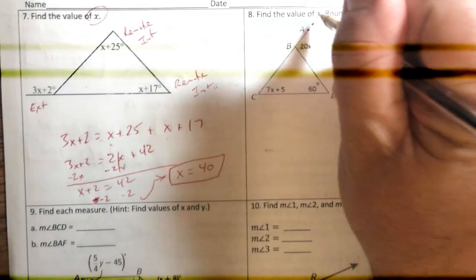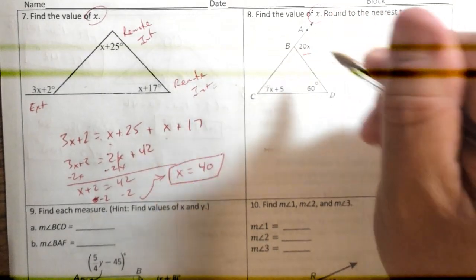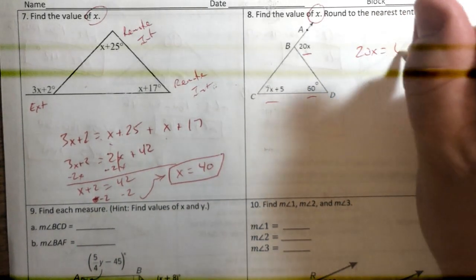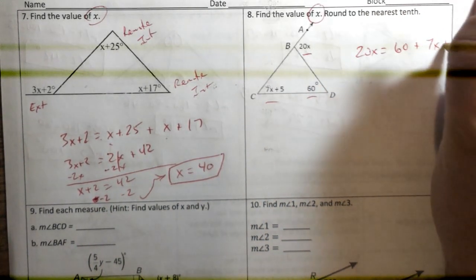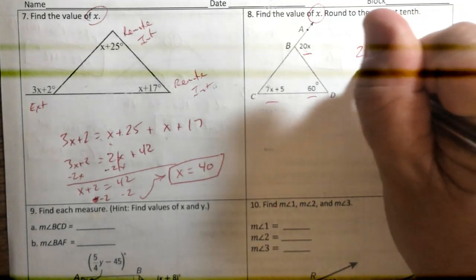All right, find the value of x. Round to the nearest tenth, if necessary. So here's our exterior angles. It's going to be 20x is going to equal 60 plus 7x plus 5. Okay? So first thing, let's subtract the 7x from both sides.